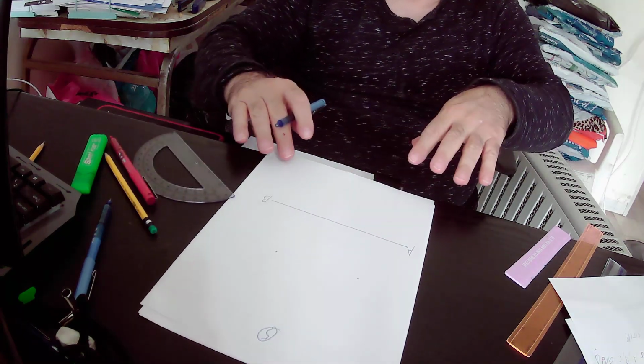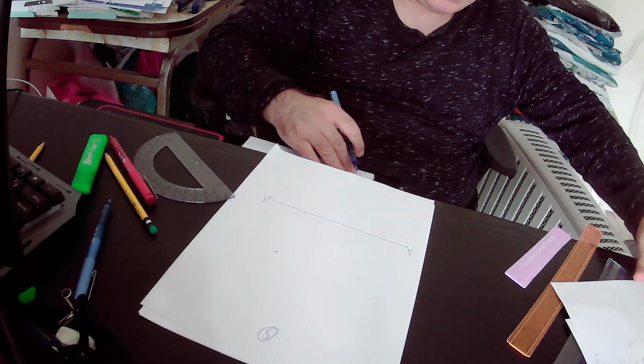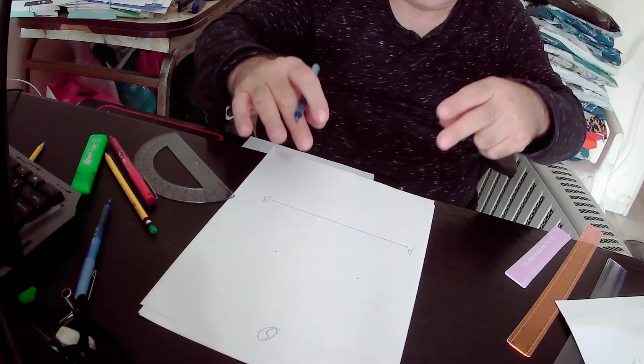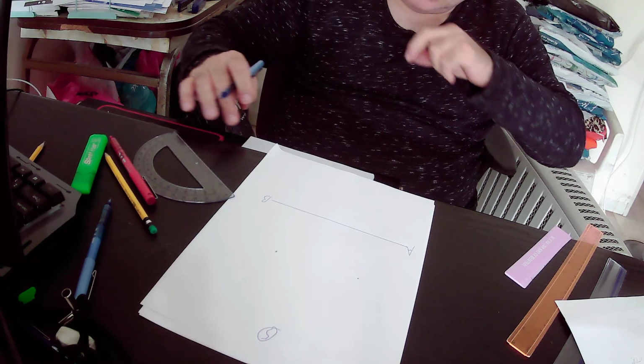So if you have this line segment AB, and two angles rest on this line segment AB.